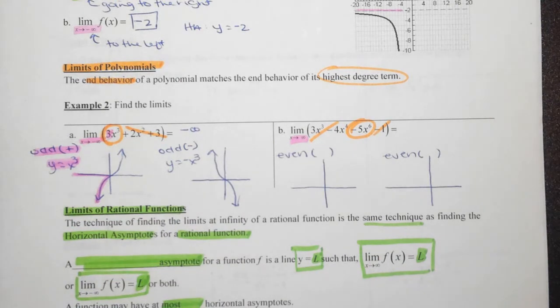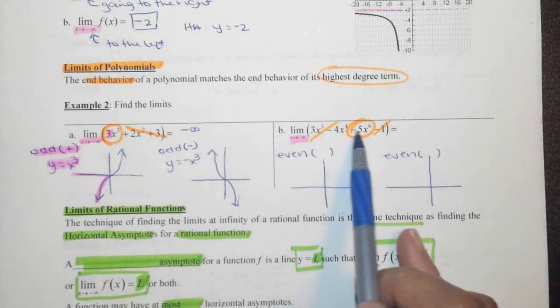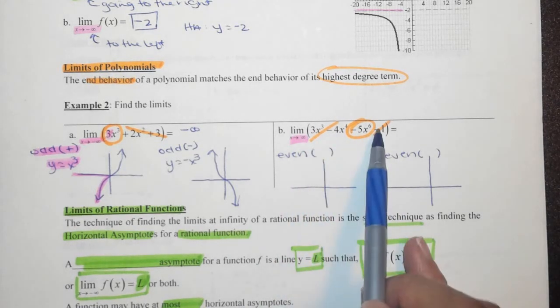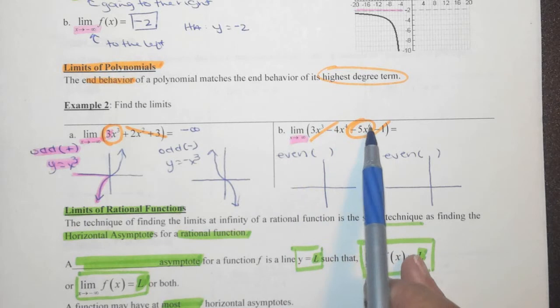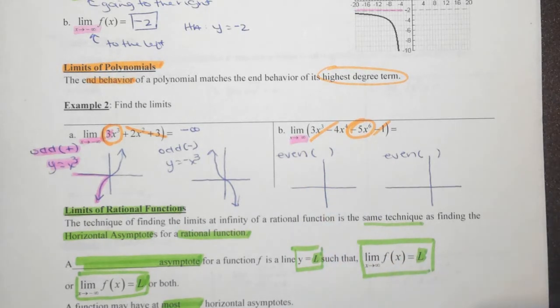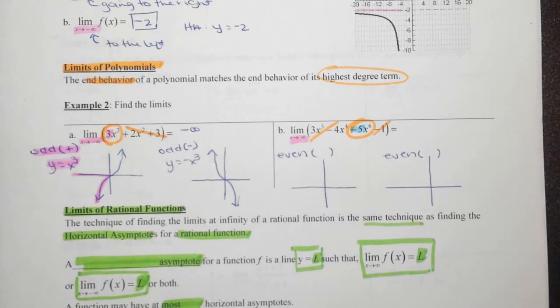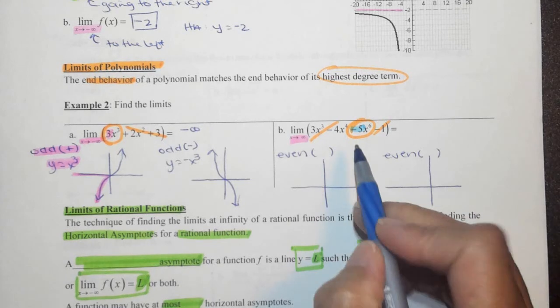Okay? Similarly, we're going to take a look over here on this side. So here you have a polynomial, and even though I've done this ahead of time, you're looking for the highest degree. So I circled the highest degree, but I'm also looking to see the coefficient of that term, and in this case the coefficient is a -5.